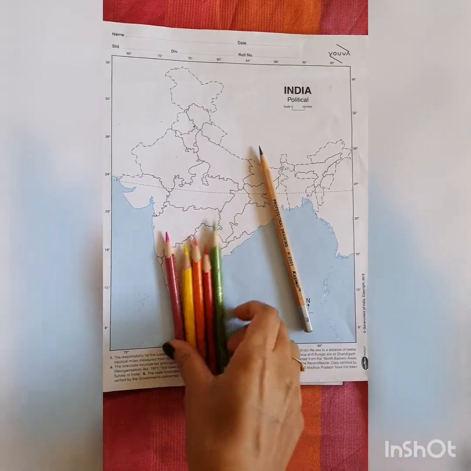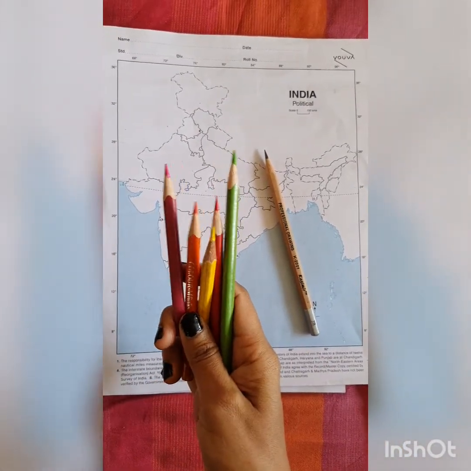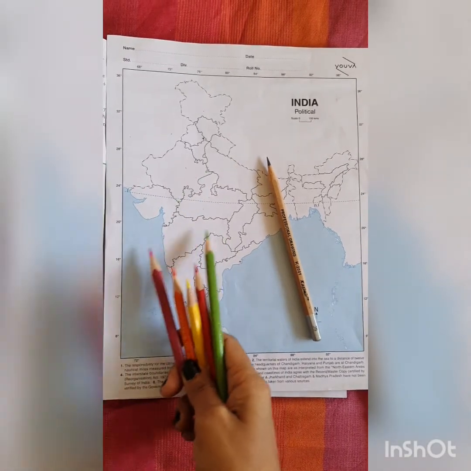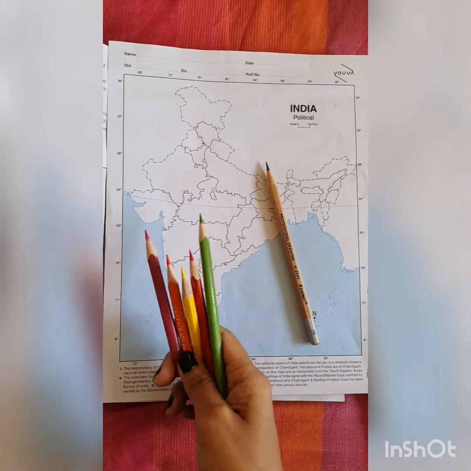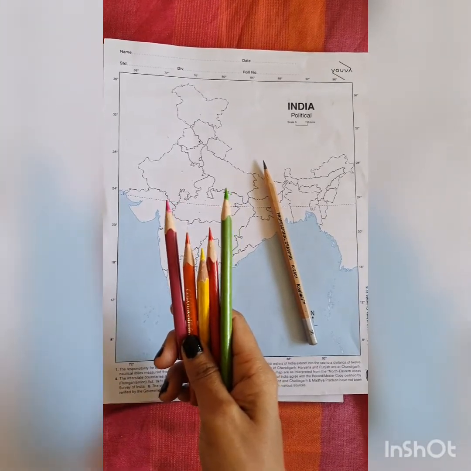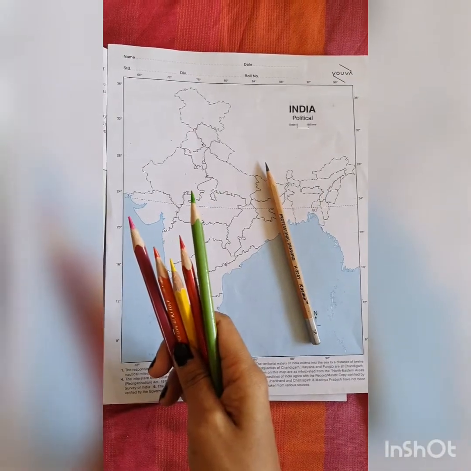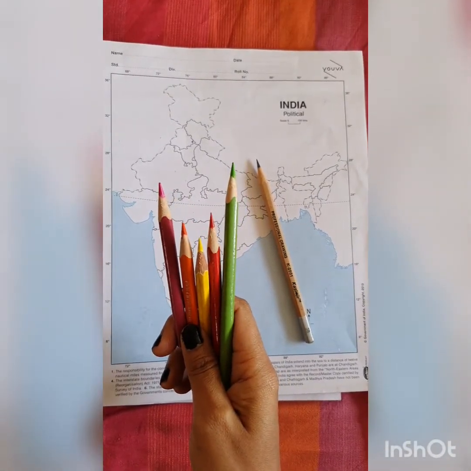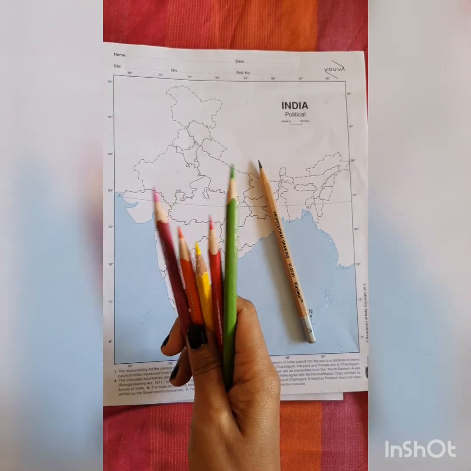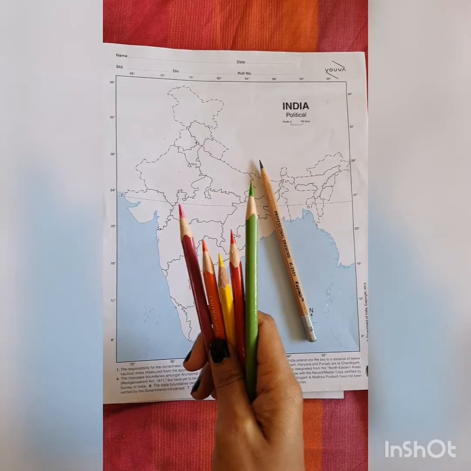I have taken a few pencil colors so that they do not blot the paper or spread on the paper, because sometimes when you use sketch pens they tend to spread out and it looks quite messy. So I advise that you always use sharpened color pencils if you need to. So let's get started with marking places on the map.